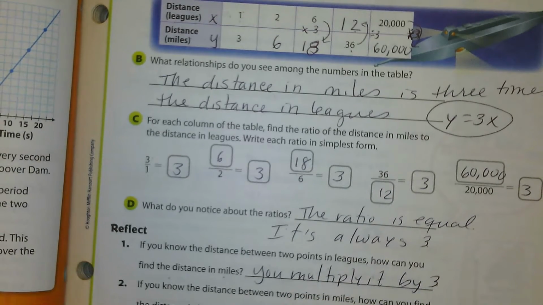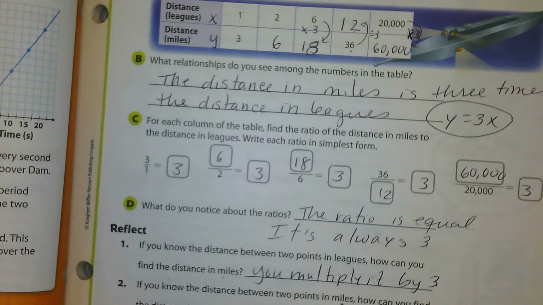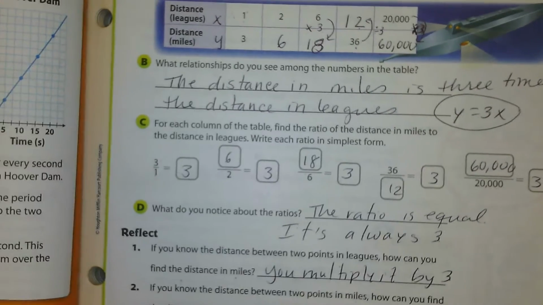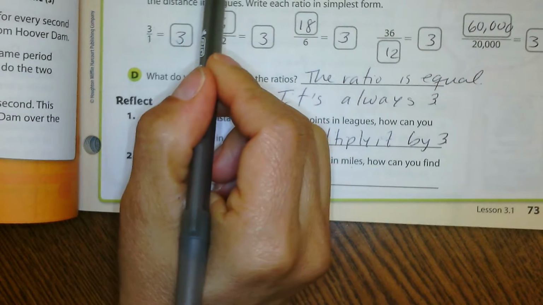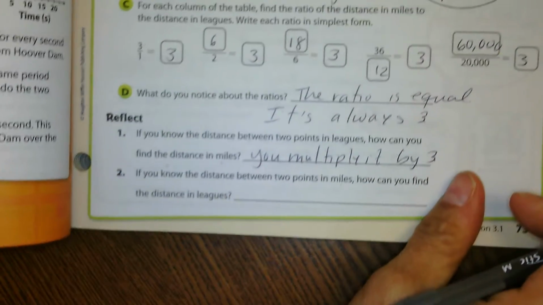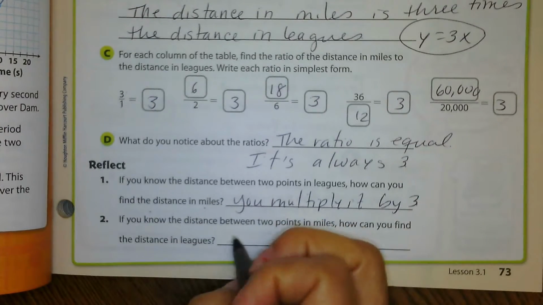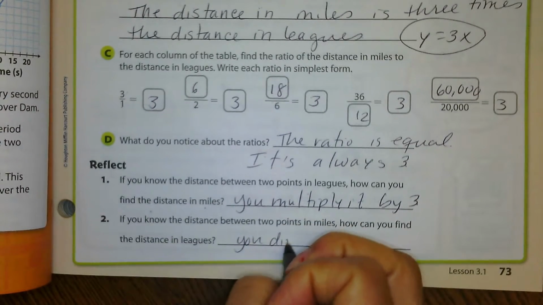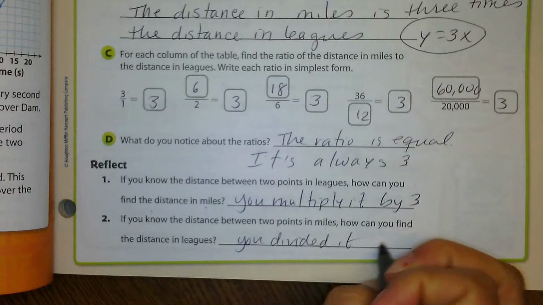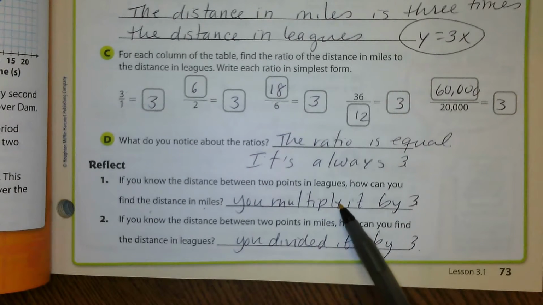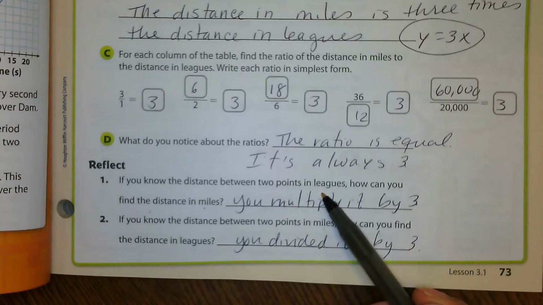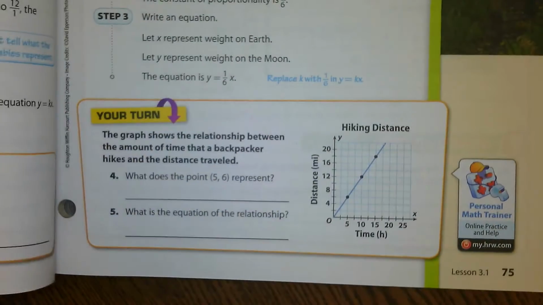Now, if you know the distance between 2 points in miles, how can you find it in leagues? Well, if you have it in miles, you go backwards, so you divide it by 3, okay? And these are inverse operations. Multiplication is the inverse of division. Division is the inverse of multiplying, okay?